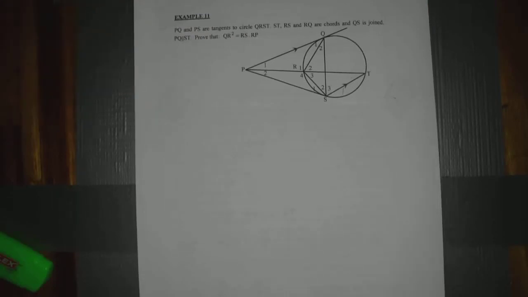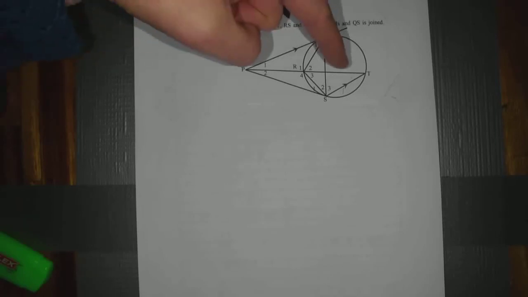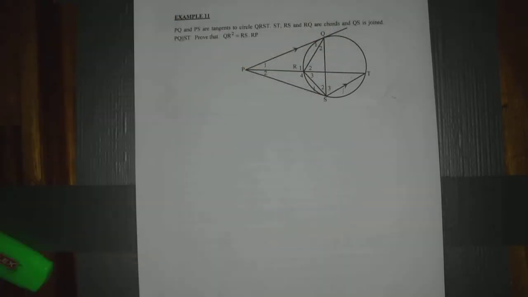So this is example 11, and it says, PQ and PS are tangents to the circle, so we have the two tangents again, and these two tangents are from the same point. So what do we know about tangents from the same point? Equal length, which means it's an isosceles triangle. We've also spoken about the fact that if we had radii coming out from there, it would have been a kite, and it would have been a cyclic quadrilateral because of those 90 degrees opposite each other. So we've got lots of stuff there, but currently we only have the fact that it's an isosceles triangle.